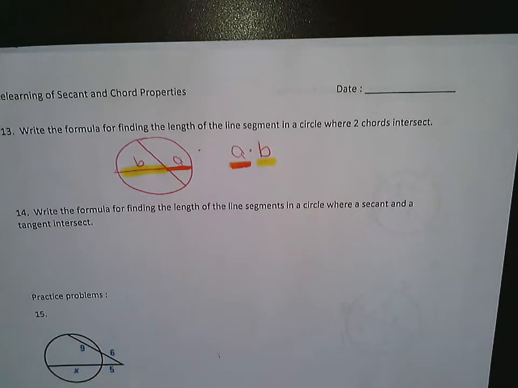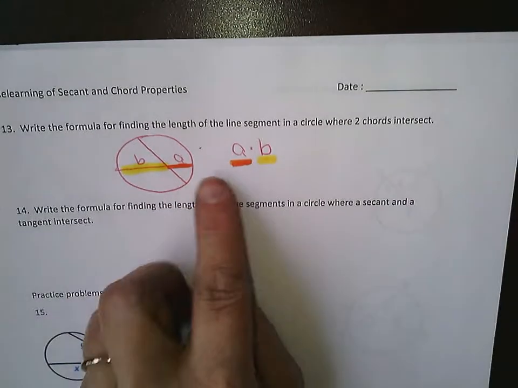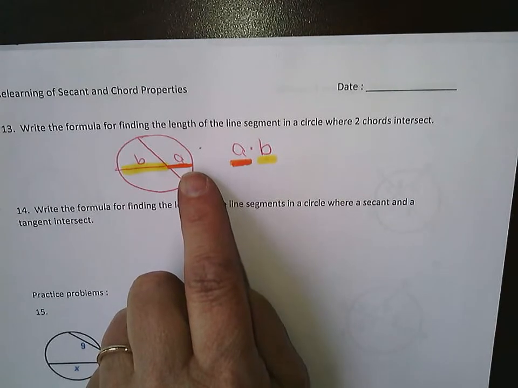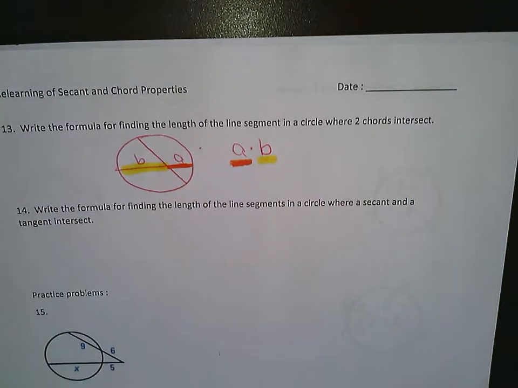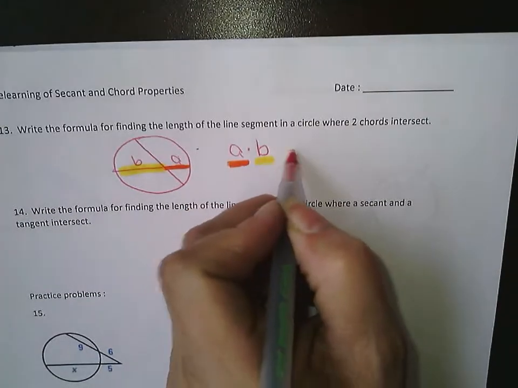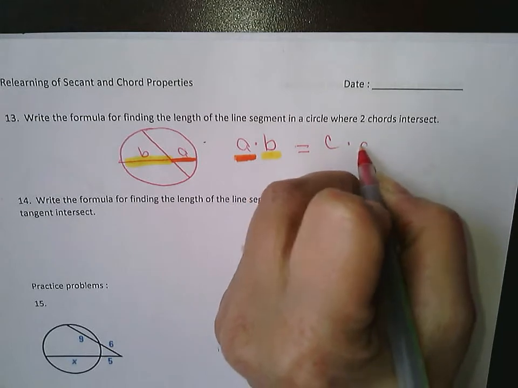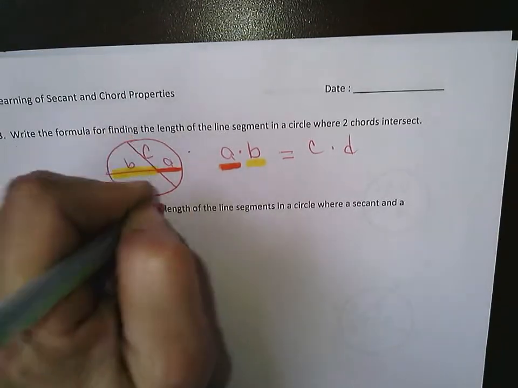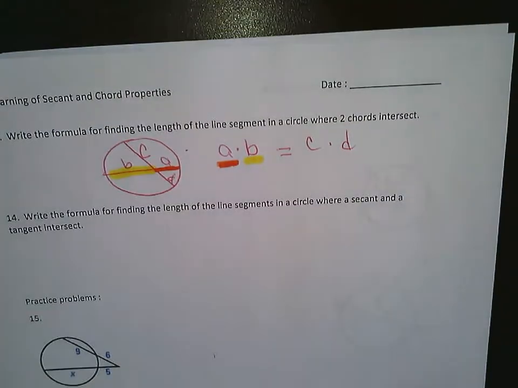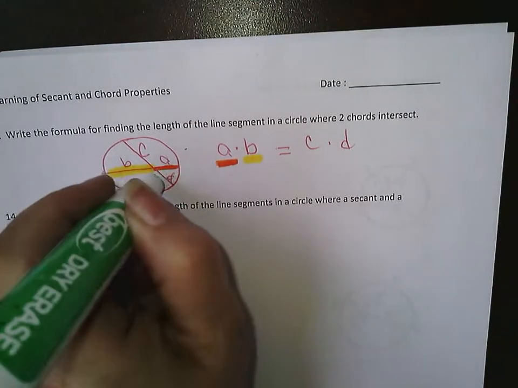Now we're not talking about arc lengths or anything like that. We are talking about the length of a line, so these are going to have answers in centimeters, meters, inches, whatever we need. This is going to be equal to C times D. We call this one C and this one D. Putting our colors in here seems to be handy.